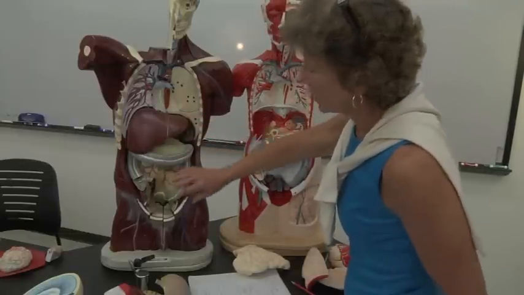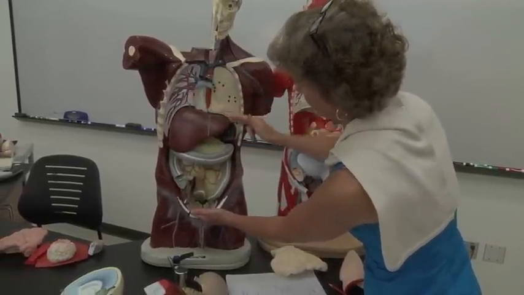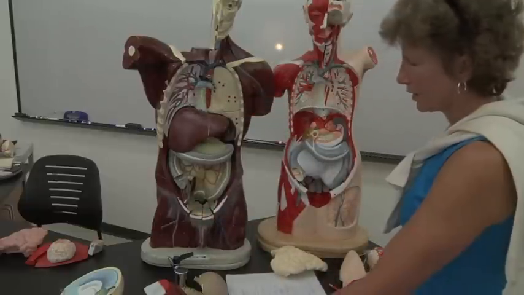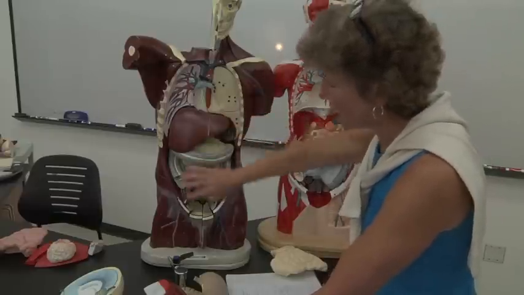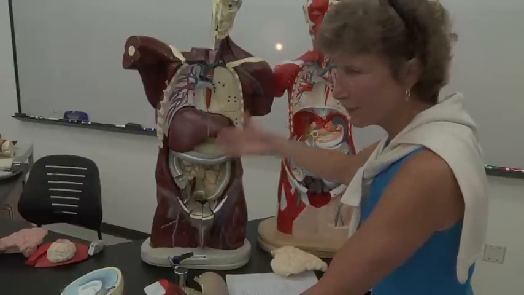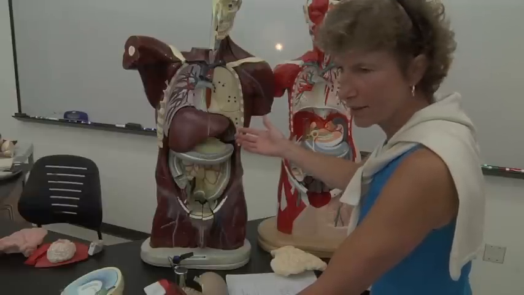Okay. Now, all of these organs in your abdominal cavity, which runs from the base of the diaphragm down here, are covered with a connective tissue covering known as peritoneum. So this whole cavity here is also known as the peritoneal cavity. So you can have visceral peritoneum or parietal peritoneum. Visceral means it covers an organ.